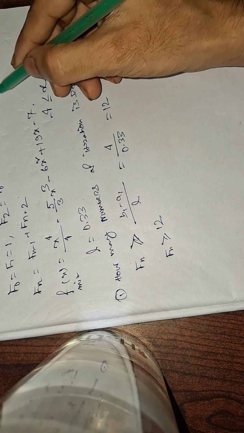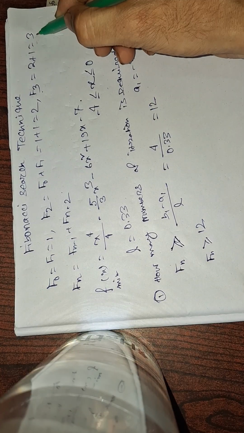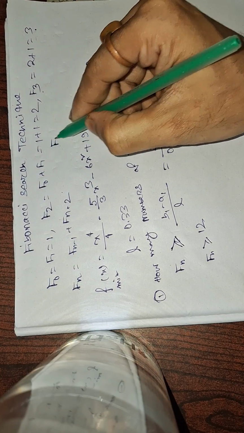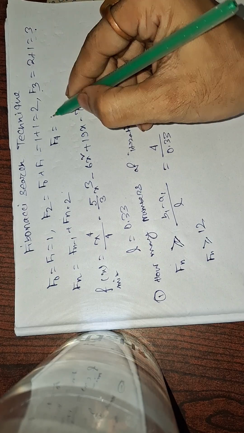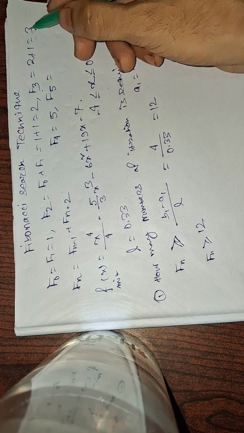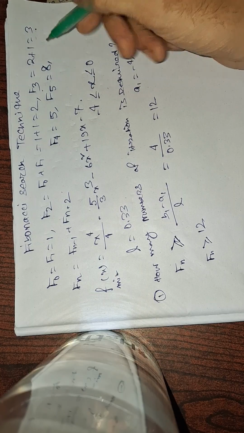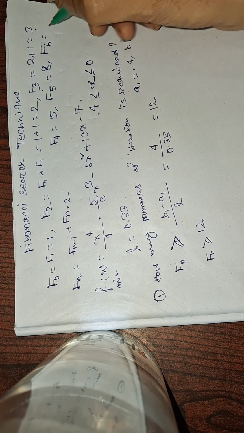Here f3 equals 3, f4 equals 3 plus 2, which is 5, f5 equals 5 plus 3, which is 8, and f6 equals 8 plus 5 equal to 13.